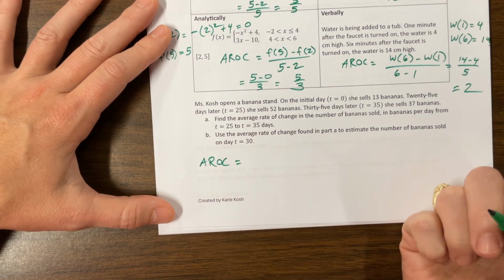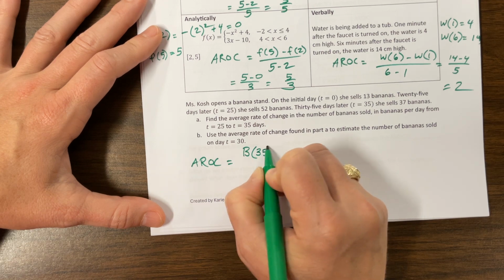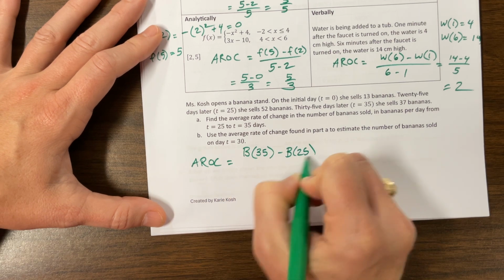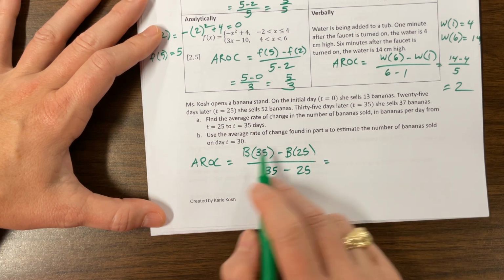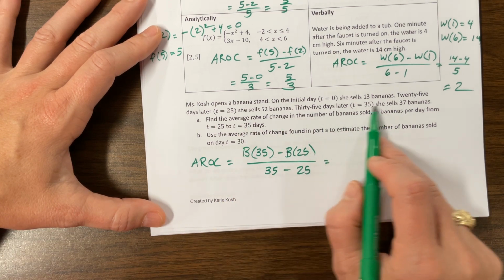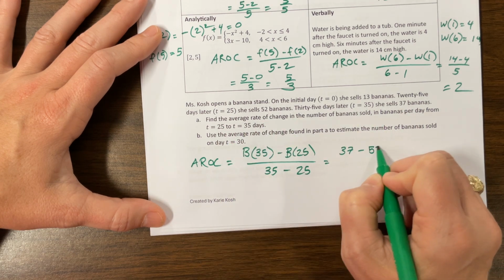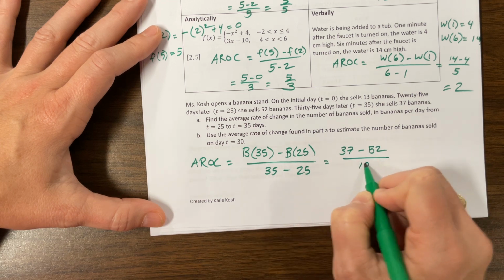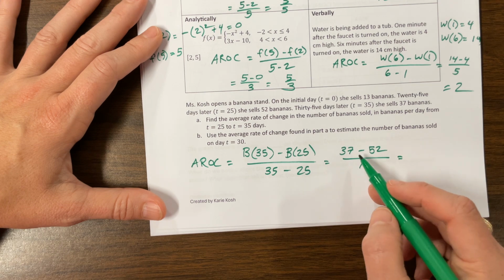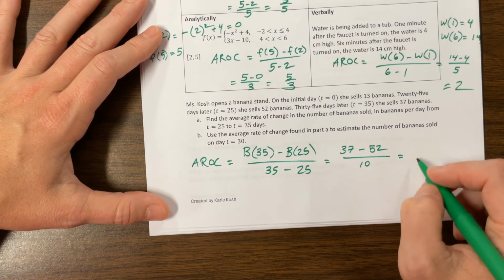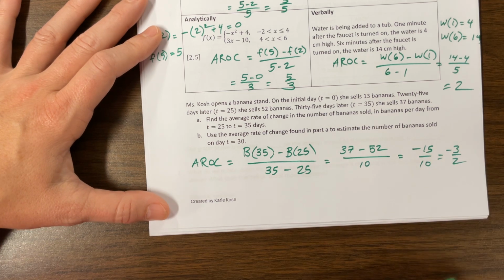Okay, so for part A, we're going to start with the average rate of change is equal to, it didn't give us a function name. Let's call it B for banana. So B of 35 minus B of 25 over 35 minus 25. On day 35, I sold 37 bananas. On day 25, I sold 52 bananas. And this is over 10. 52 to 37 is a drop of 15, so it's negative 15 over 10, which is equal to negative 3/2.